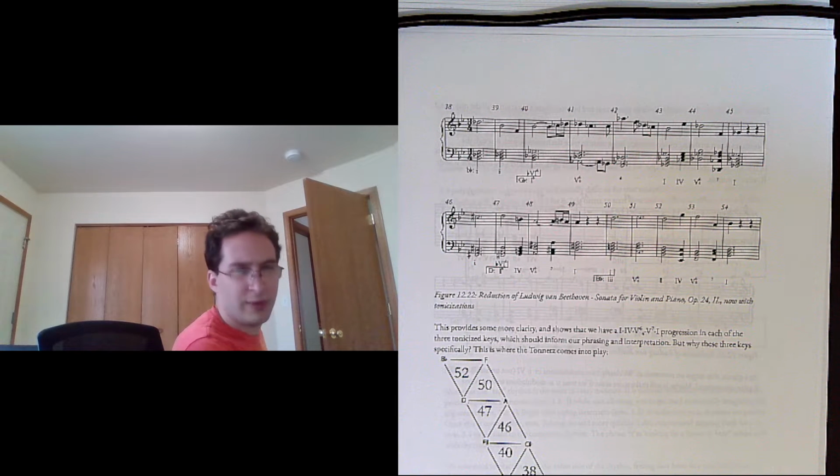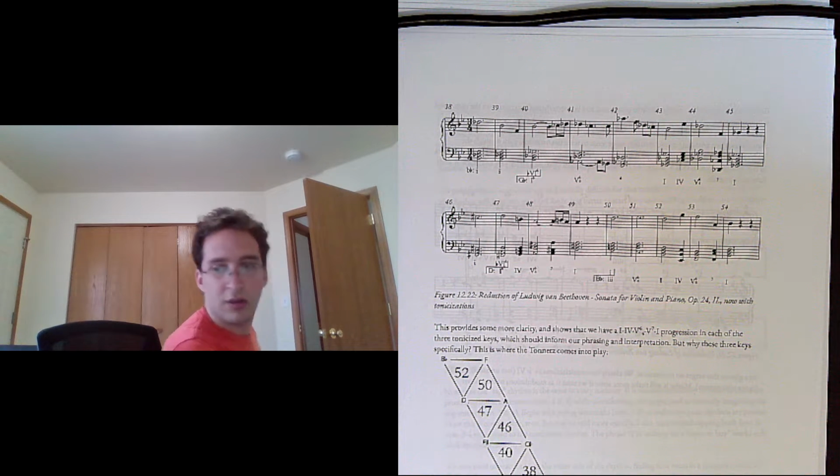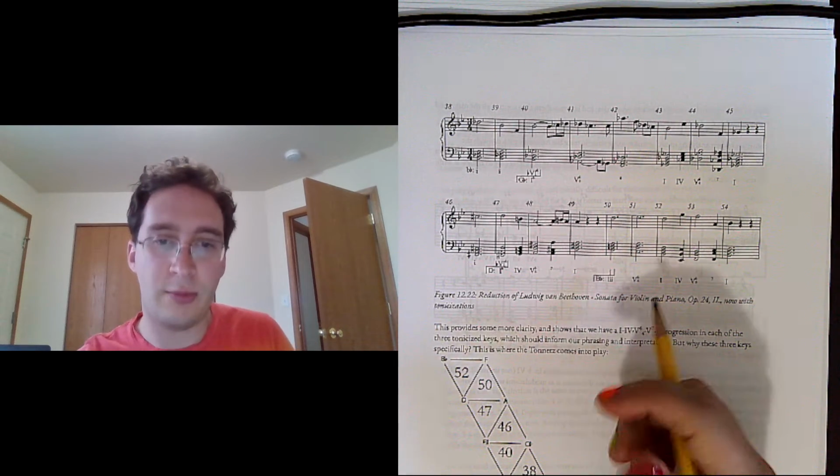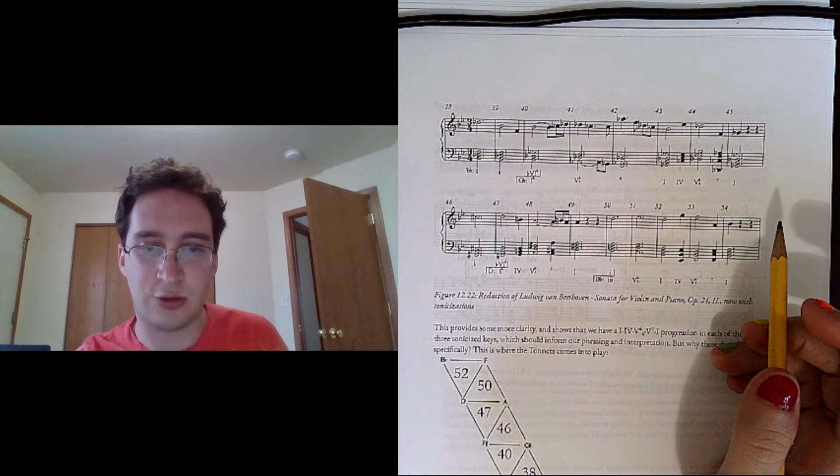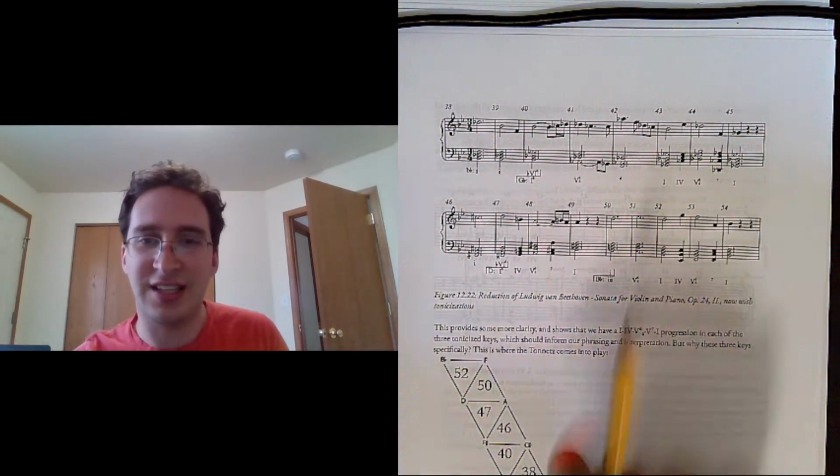And then modal mixture, and we're modulating to D. Okay, and then modal mixture, and we go to B flat major. So some clarity here. We have a 1, 4, 5, 1 sort of progression in each of the three tonicized keys, but why are we going to these three keys?